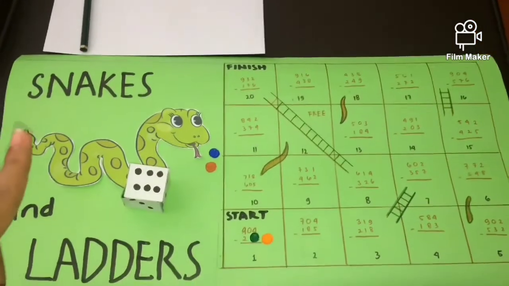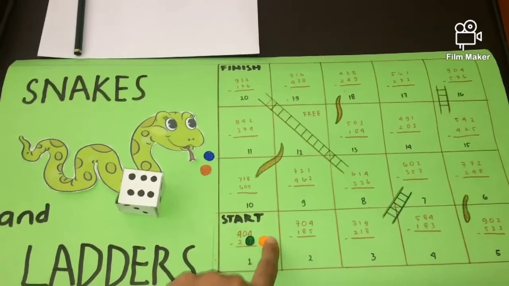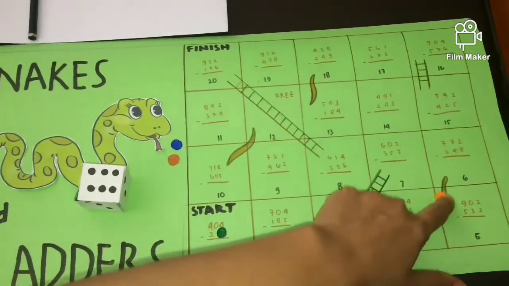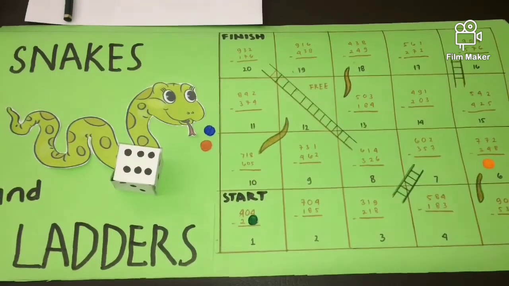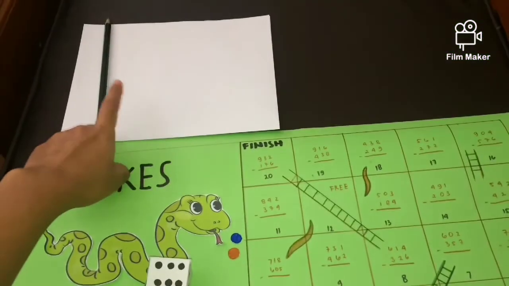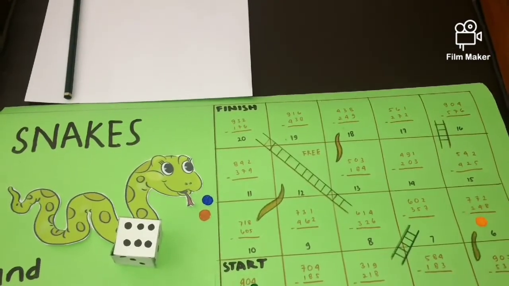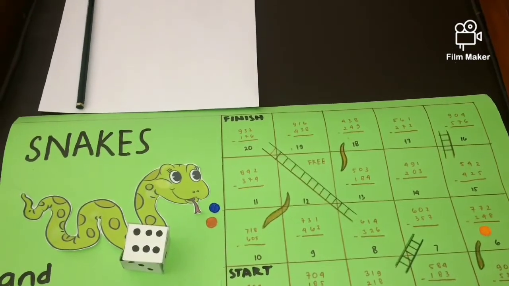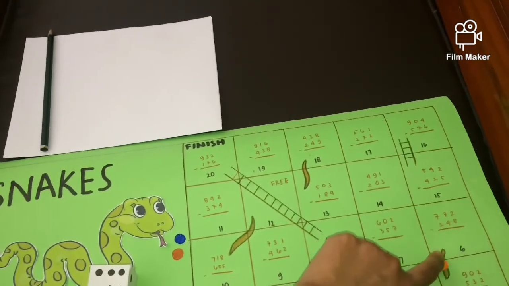Next, move the counter the number of spaces shown on the dice, and complete the calculation on the square they land on of the paper. If you land on a snake's head, your counter slides down to the square at the snake's tail.